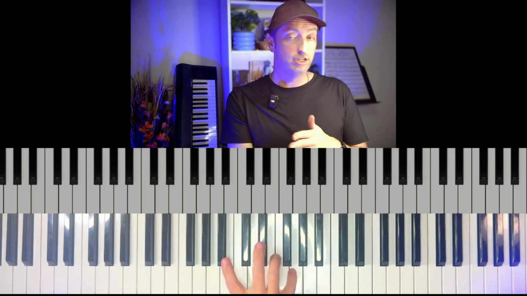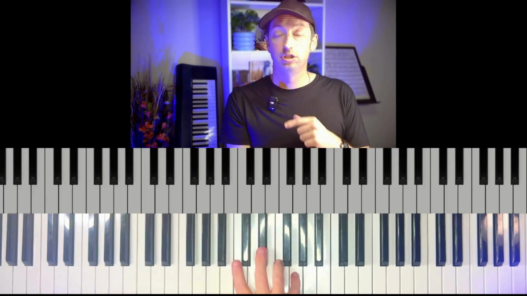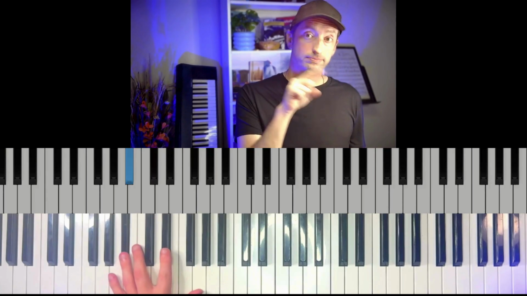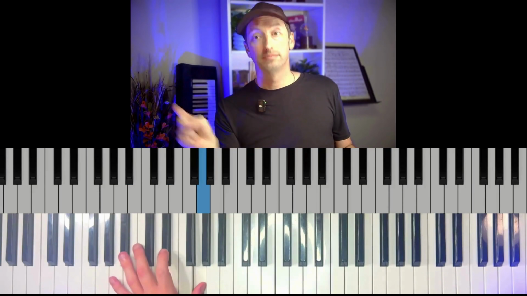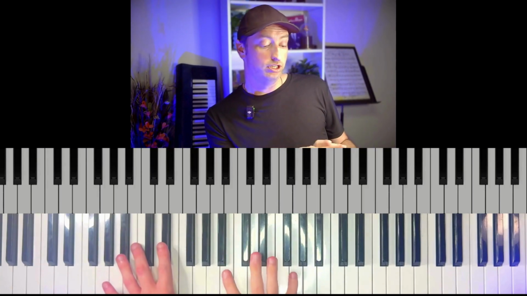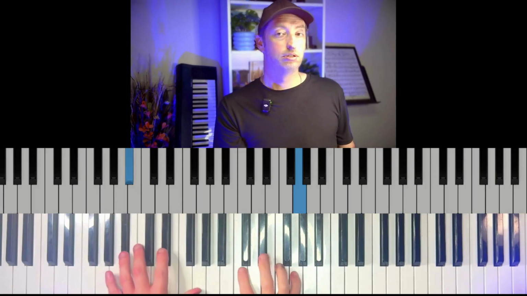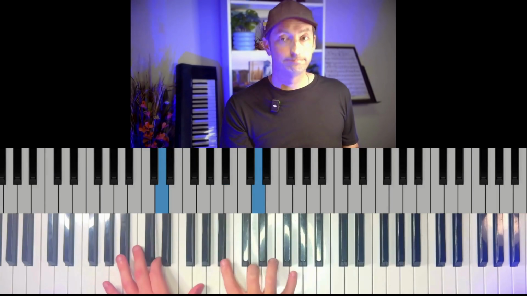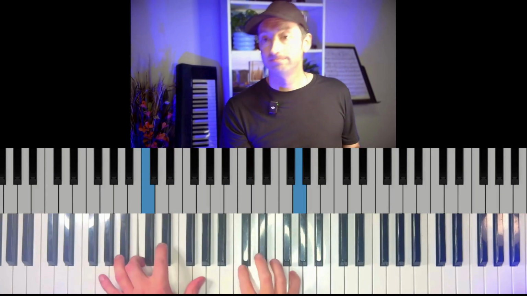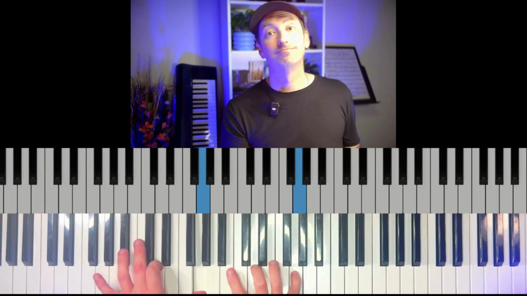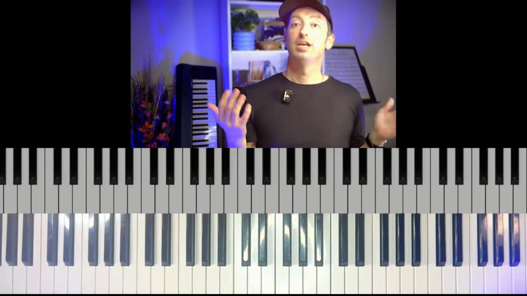So if the right hand is going, have the left hand go twice as slow. So it's one left hand note for every 2 right hand notes. It's a fun way to do it.